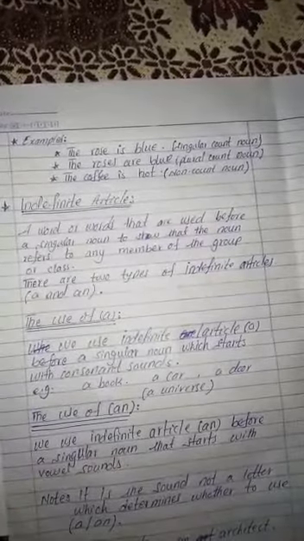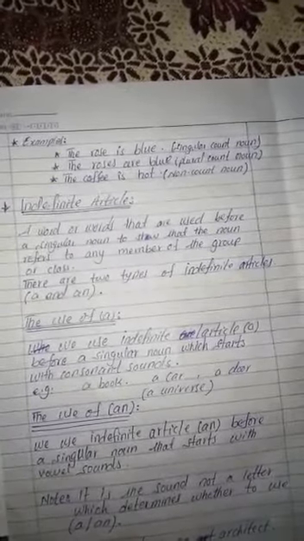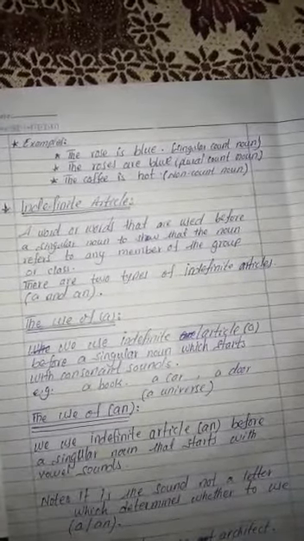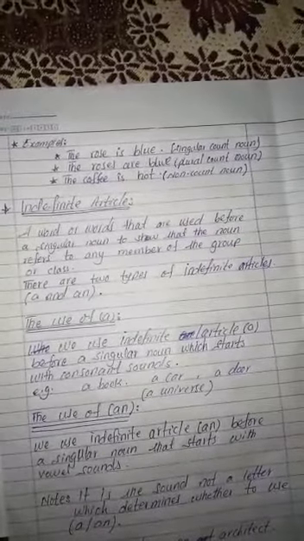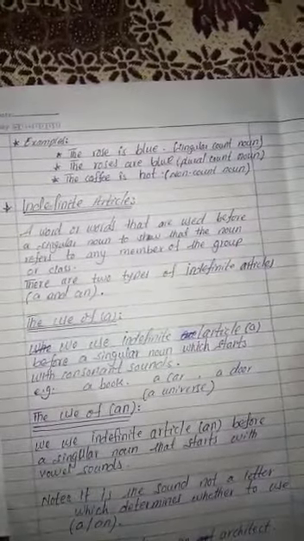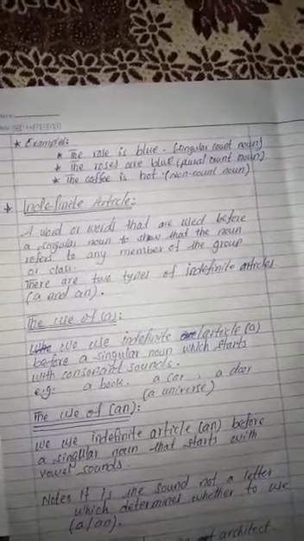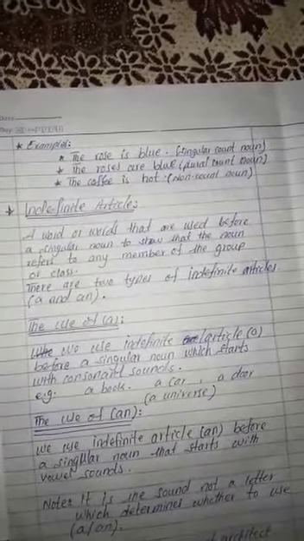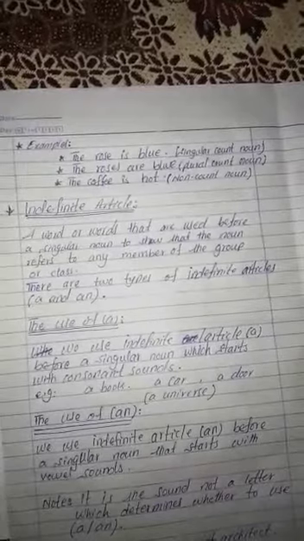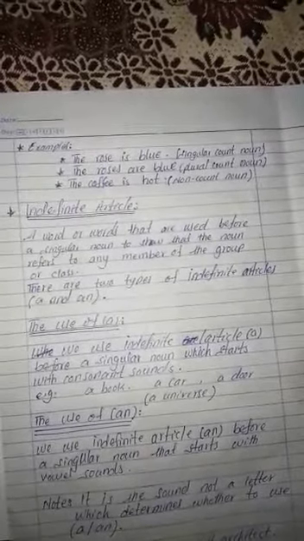The third example is "The coffee is hot." If you think about the coffee, coffee is a non-countable noun. We cannot count coffee. If you say one coffee, two coffee, that is wrong. We cannot count coffee, so it is a non-countable noun, though we can use the definite article the before countable and non-countable nouns.